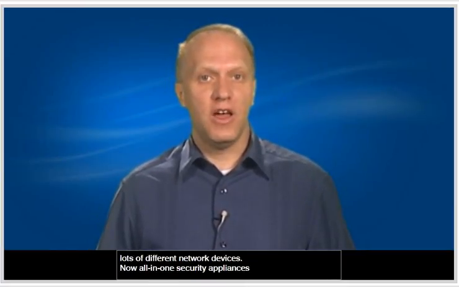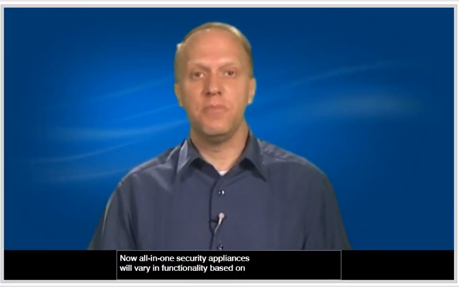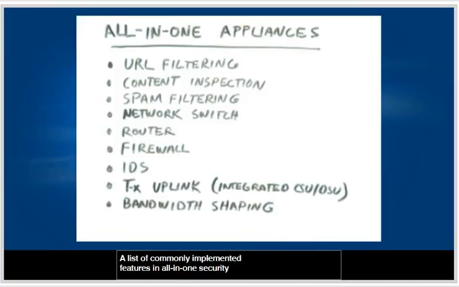Now, all-in-one security appliances will vary in functionality based on manufacturer, based on model, and so on. Let's take a look at some of the functionality that's commonly implemented in all-in-one security devices. A list of commonly implemented features in all-in-one security appliances are shown here. Now, I have to point out that several years ago, I did some work for a company that produced all-in-one security devices, and it was amazing how many functions they were able to cram into this one little box.